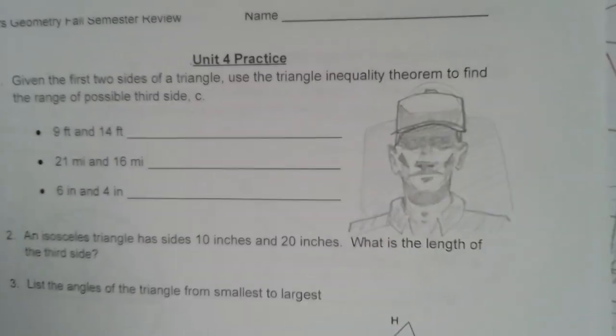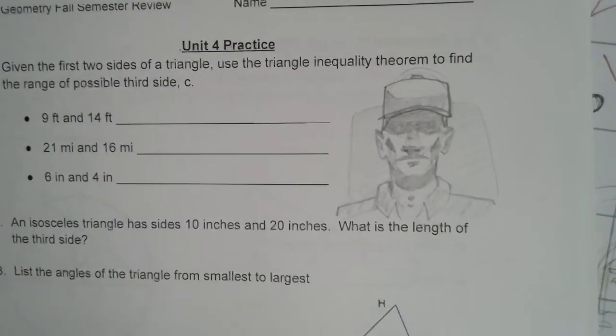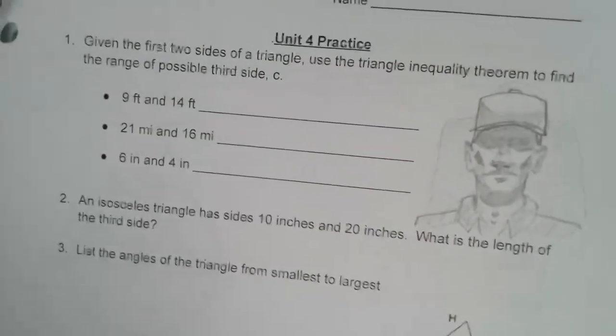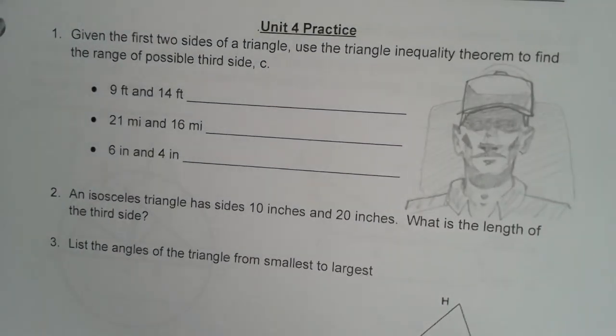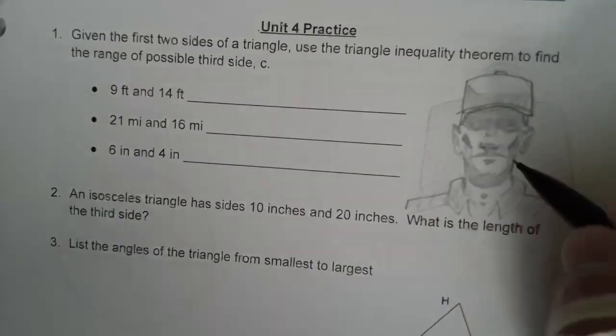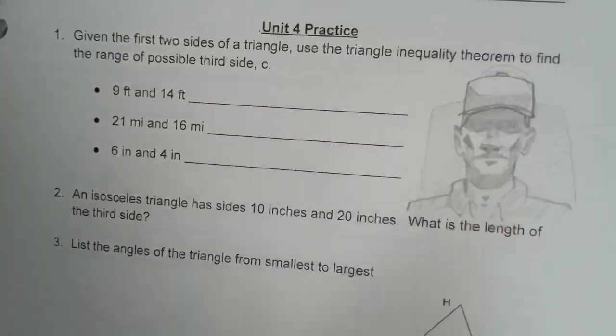All right. This is the picture I drew for you guys today. It's me when I see the test answers.